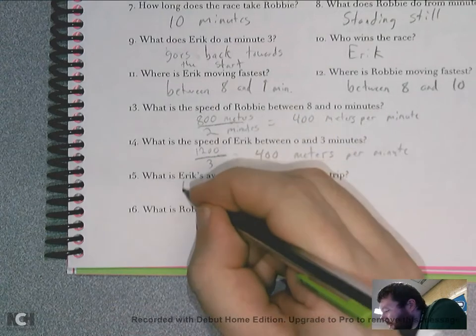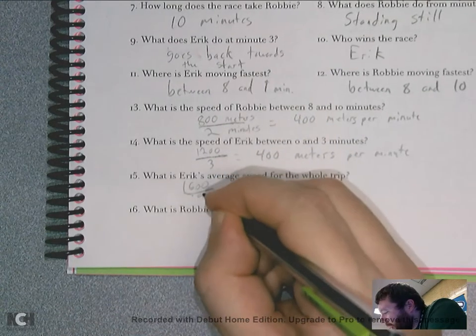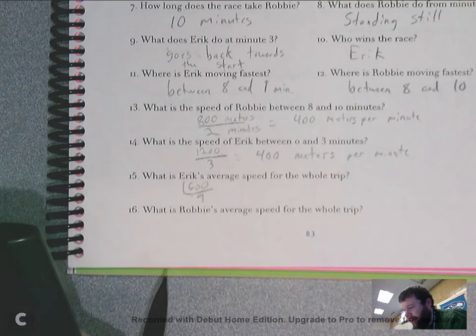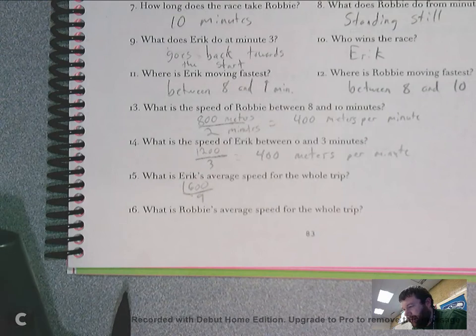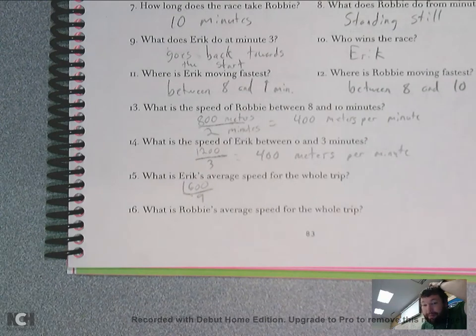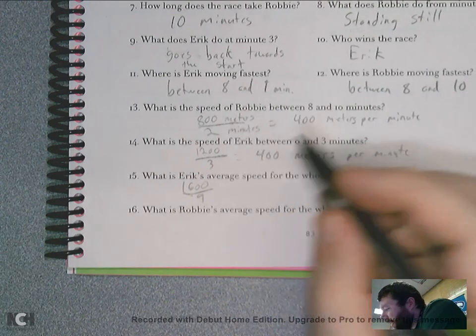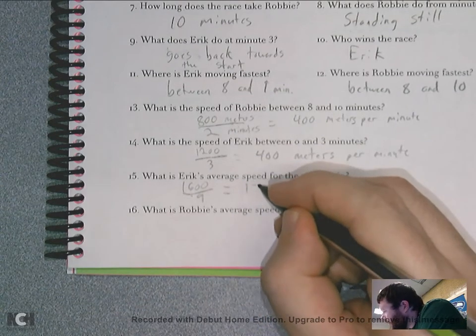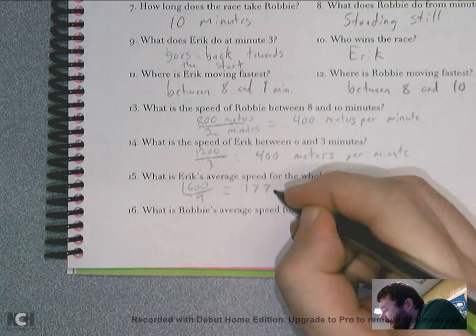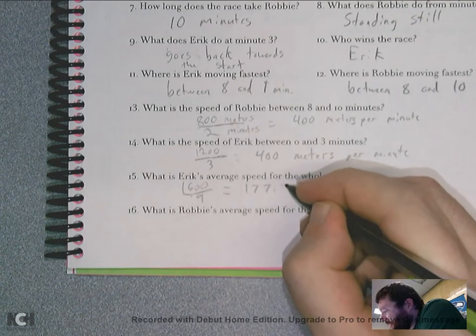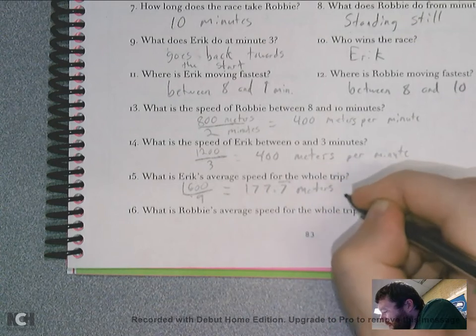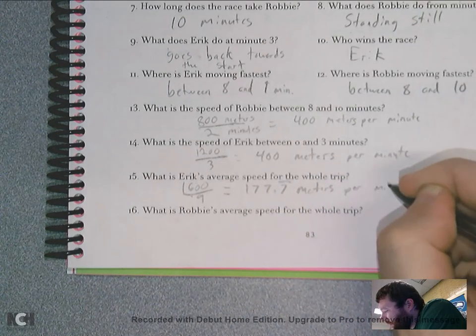Let's find Eric first. 1,600 over 9 is going to be a decimal: 177.7 repeating meters per minute.